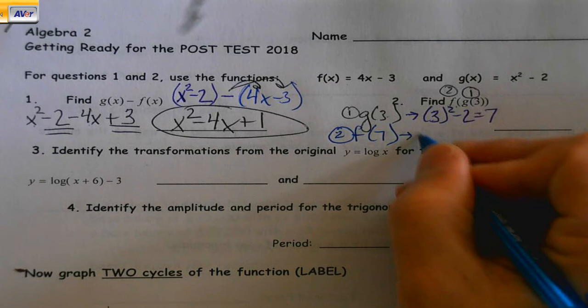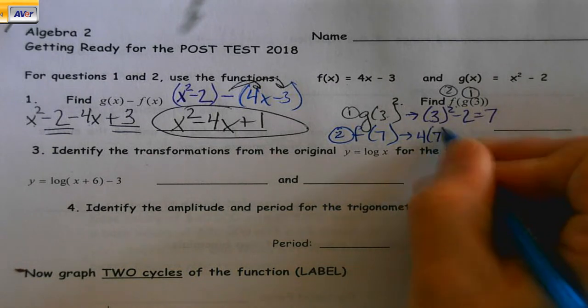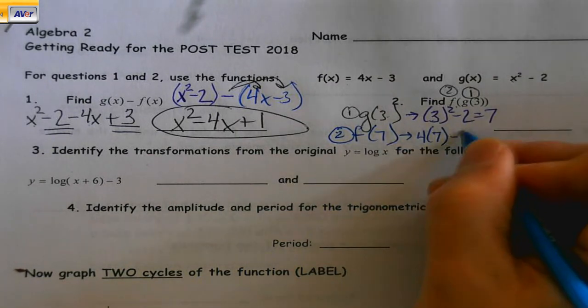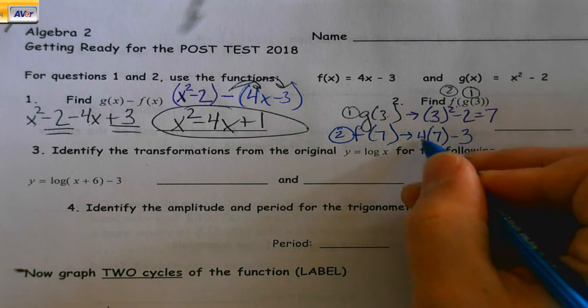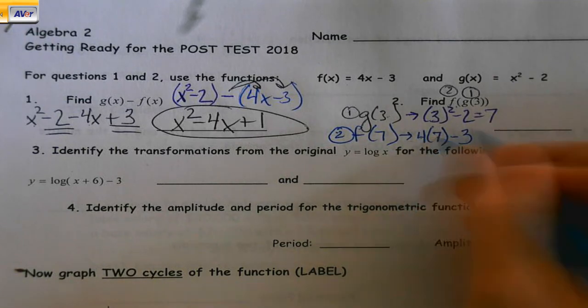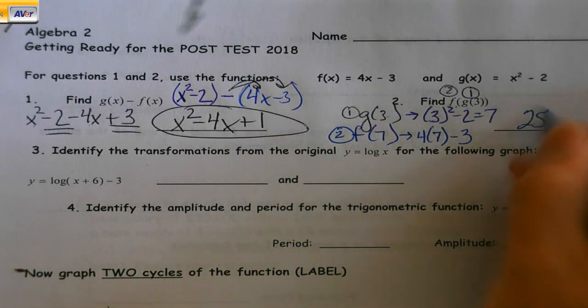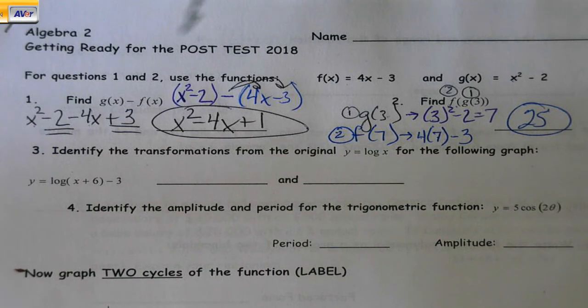So there's my f function. Replace the x with the value in the parentheses. 4 times 7 is 28. Minus 3 is 25. And I get my answer. But you've got to do it in 2 pieces. If you don't do it in 2 pieces, it's not going to get you very far.